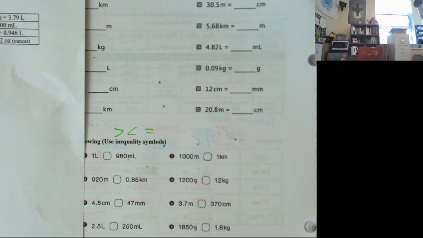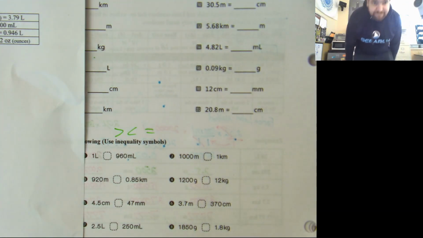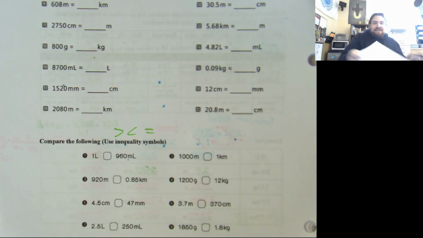Okay, I will give you the answers to that tomorrow. Flip the page. We're going to do one more thing today. Flip the page. Here we go. I will give you answers to that tomorrow.